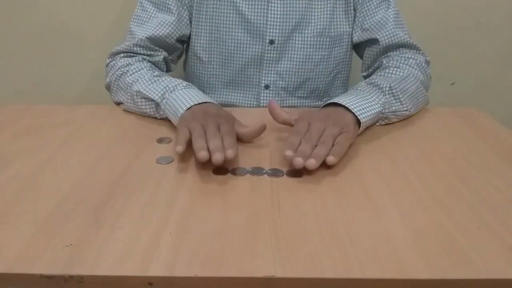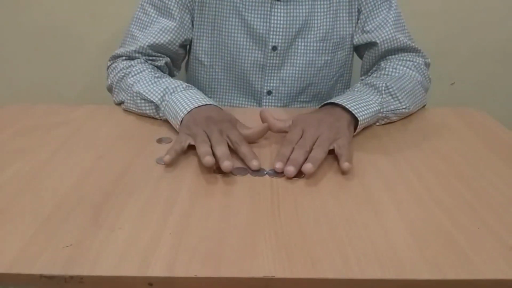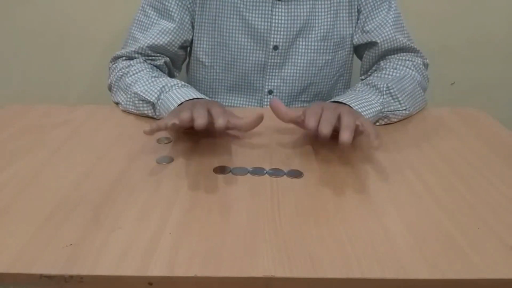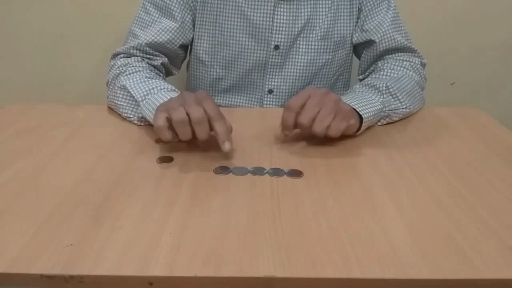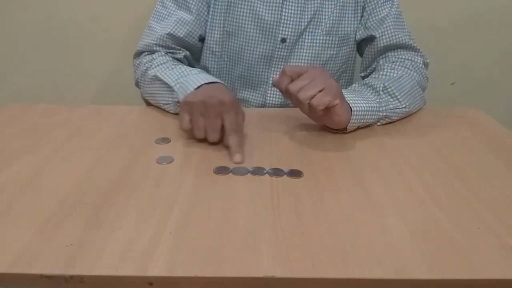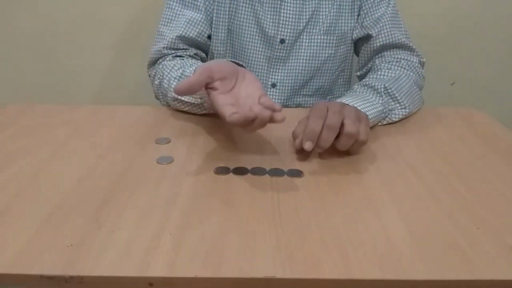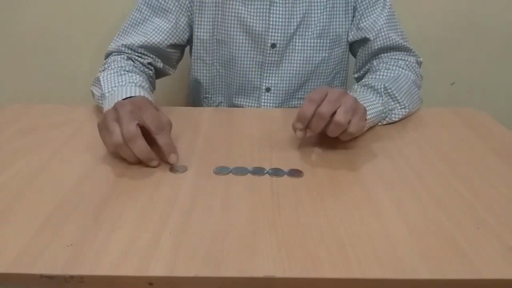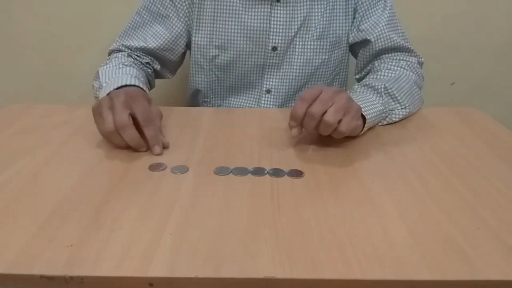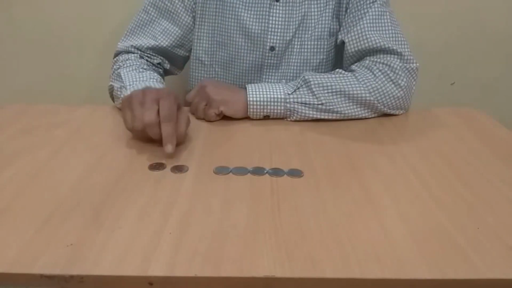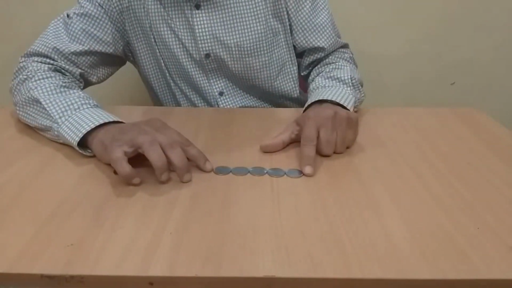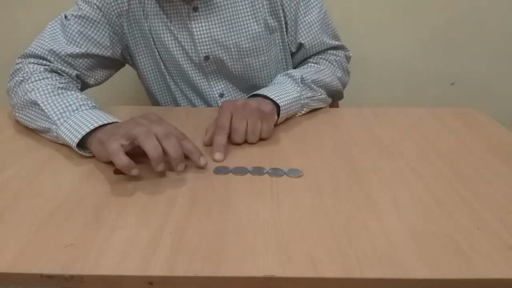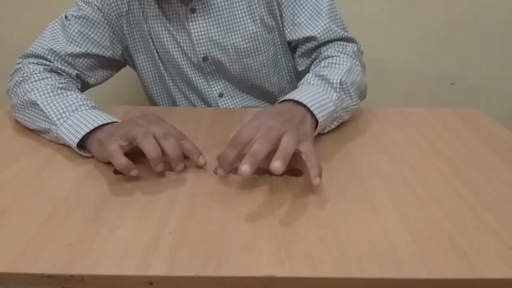So continuing with Newton's law, I'll be showing you one more activity. I'm using all 5 identical coins. They are all 2 rupee coins of the same mass or same weight. Even one more coin, also 2 rupee. I have kept 5 of them in one line, touching each other, in a straight line.